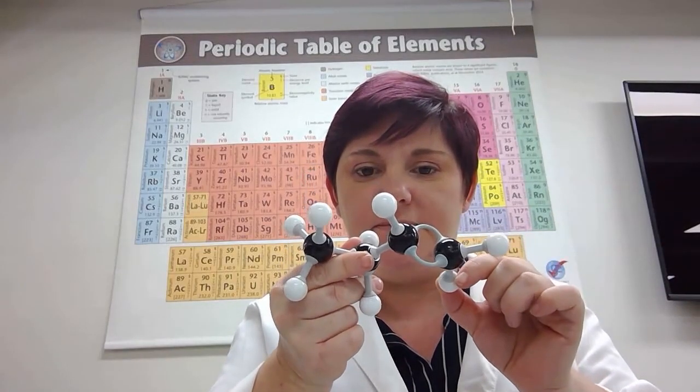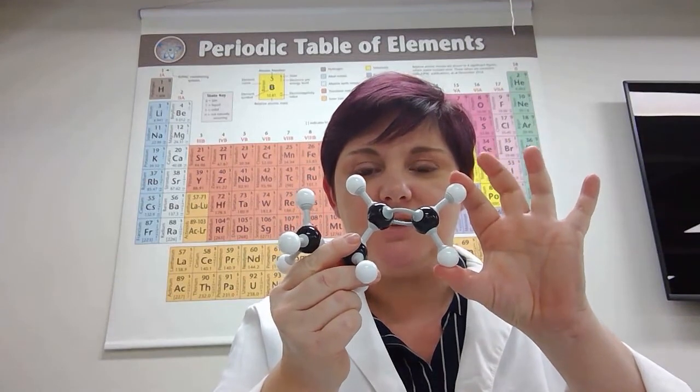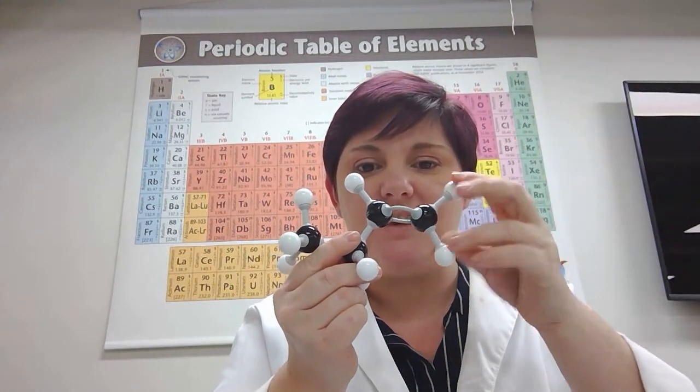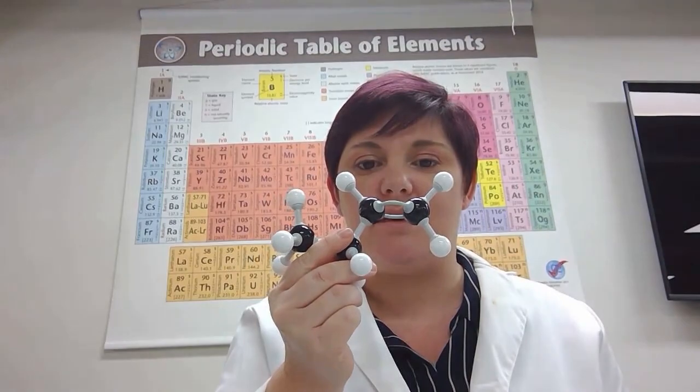This is but-1-ene. As you can see, there are two hydrogens on the end, so even if these were switched around, it would be the same thing.